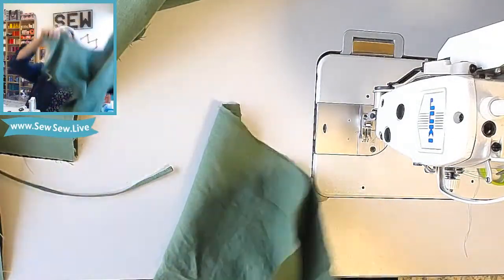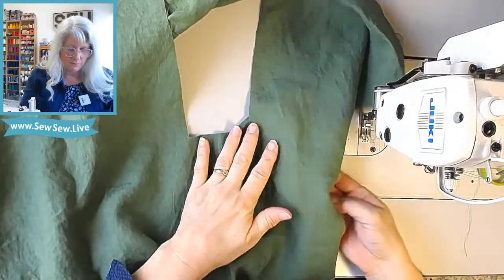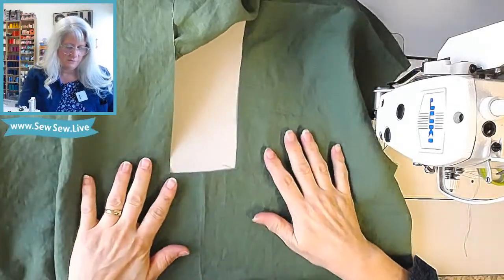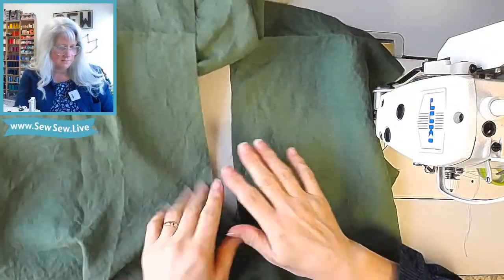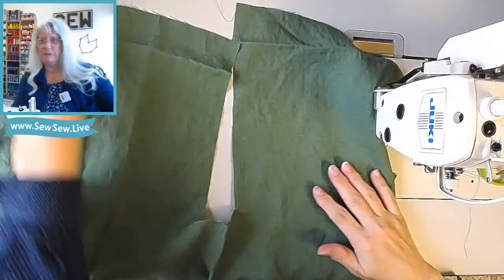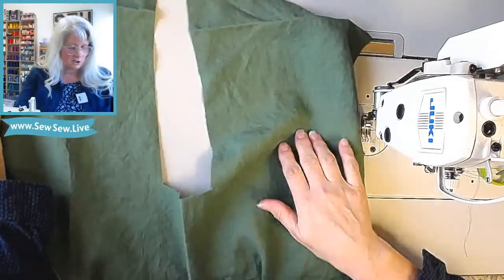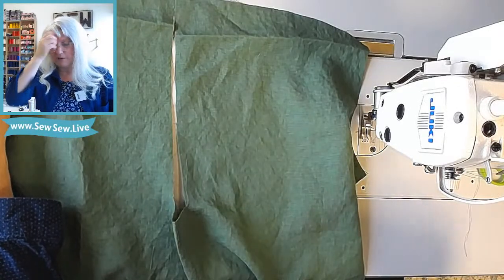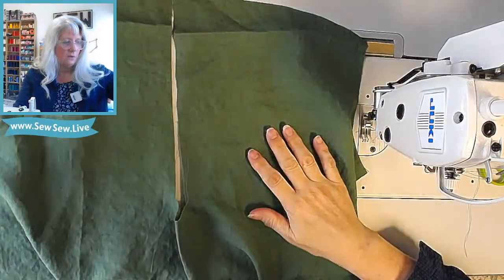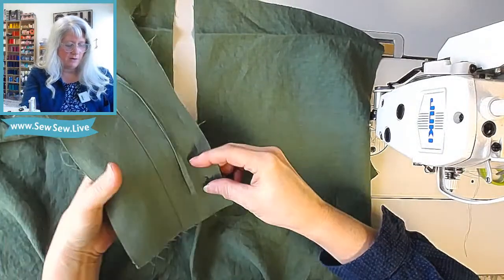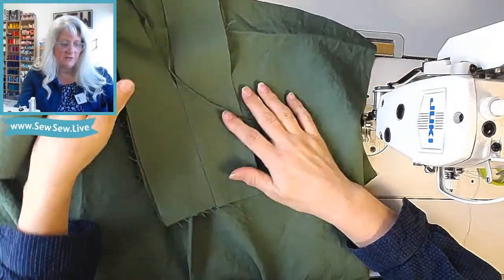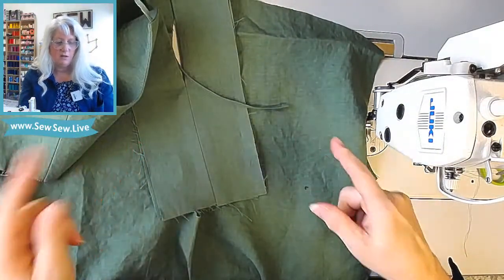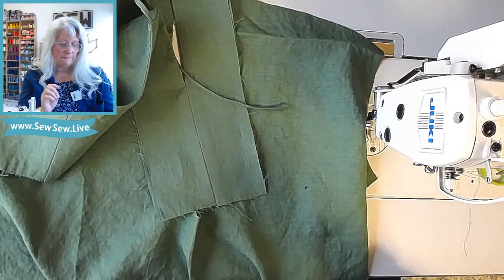So this next part, I think, is going to cause some consternation in the sewing. I've been thinking about this since I bought the pattern. One of the things I've been thinking about is, can I clean finish the yoke like I did on the back?